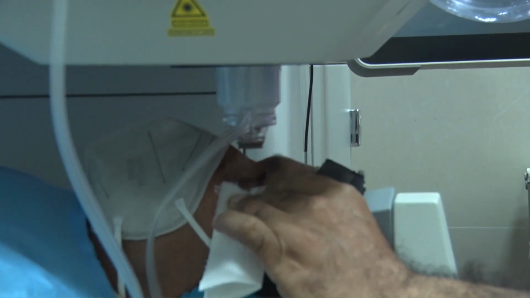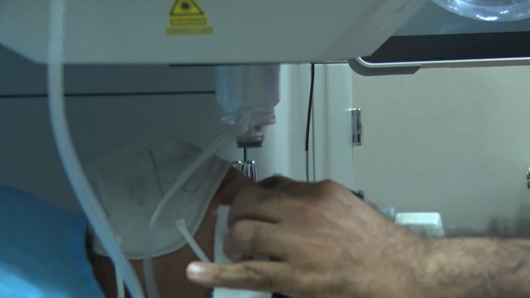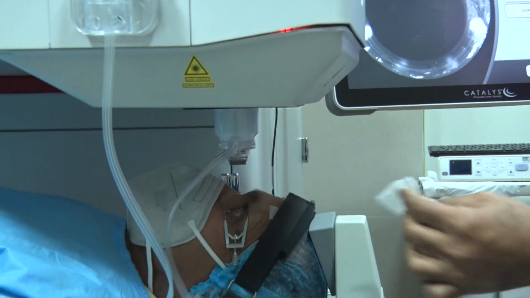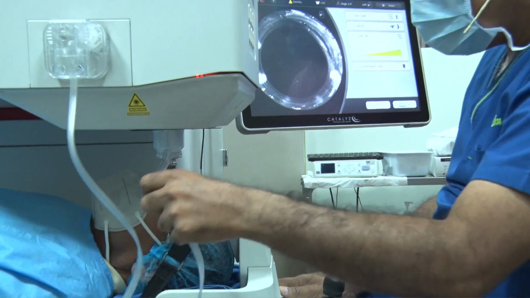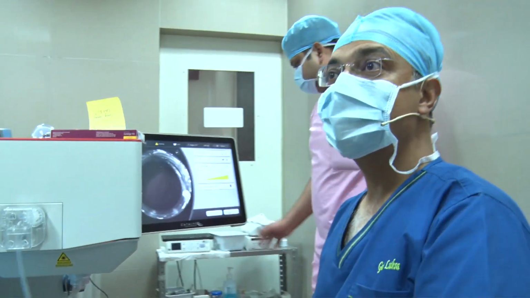So the laser is complete here. We will be moving to the other OT now for Dr. Rishi Swarup to show his case with the toric IOL on the Signature Pro. And we can move the transmission to the other OT.